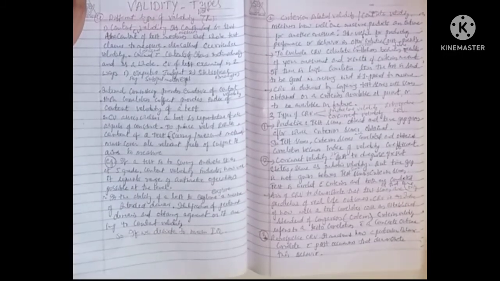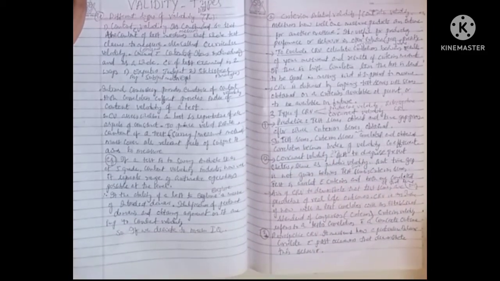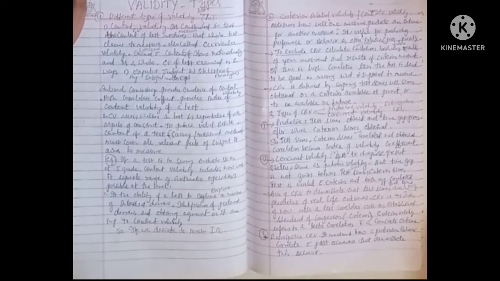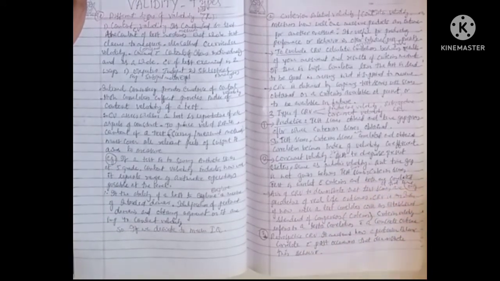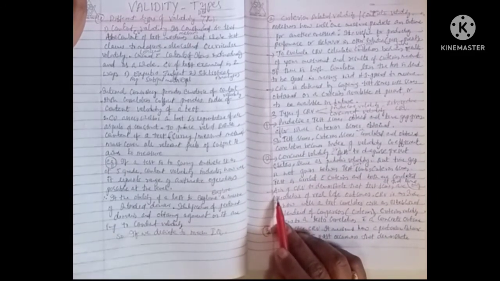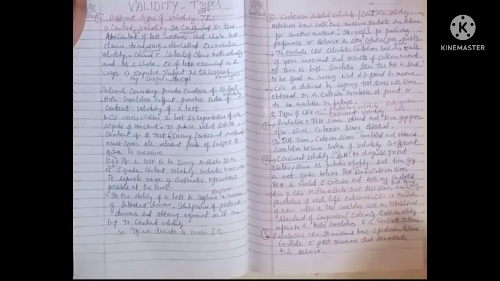Predictive criterion validity. Here the test scores are obtained and a time gap is given, after which the criterion scores are obtained. So first the test, there will be a gap, then we will be taking the criterion scores. So the test scores and criterion scores are correlated, and the obtained correlation becomes the index of the validity coefficient.